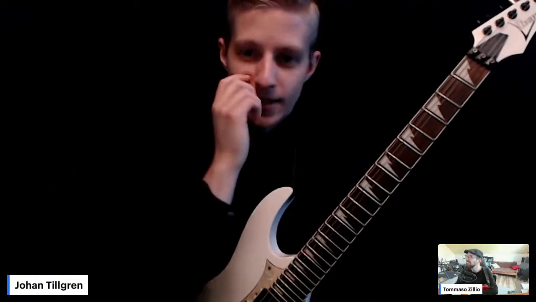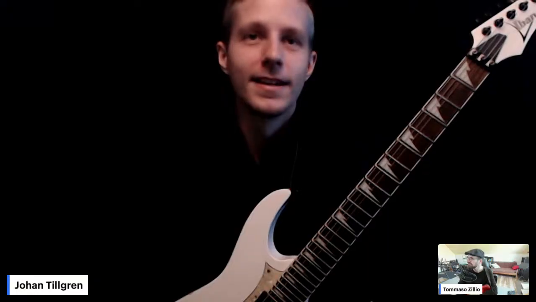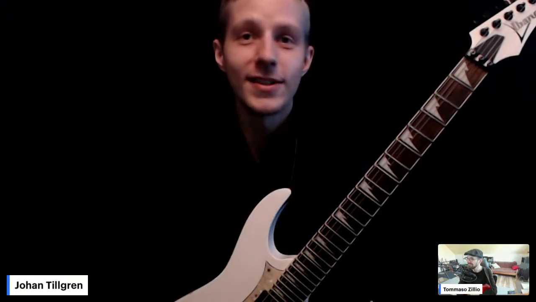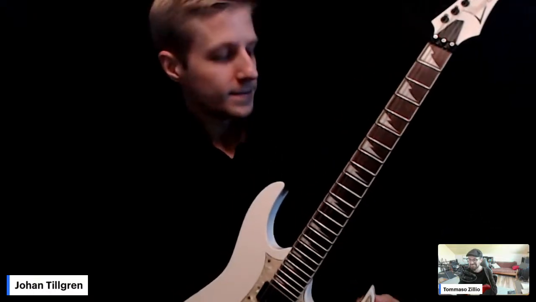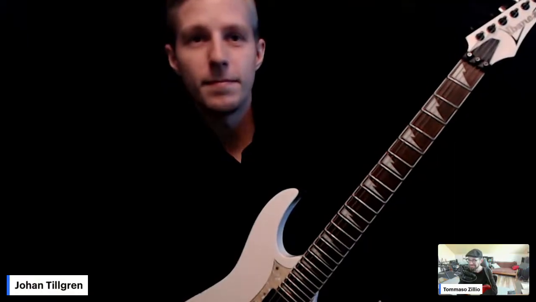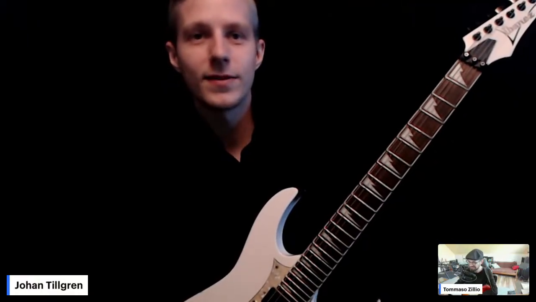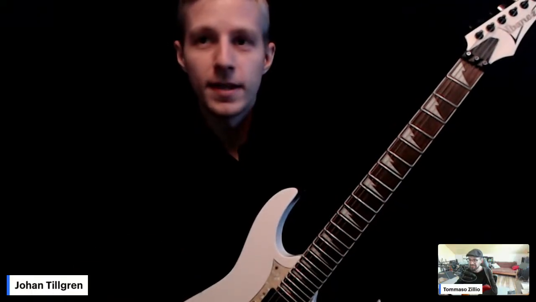So we have a superimposing of two chords. It looks hard to play, but it's not that hard. There's a massive lick at the end, but let's do this one first. This can help with learning the cool lick.